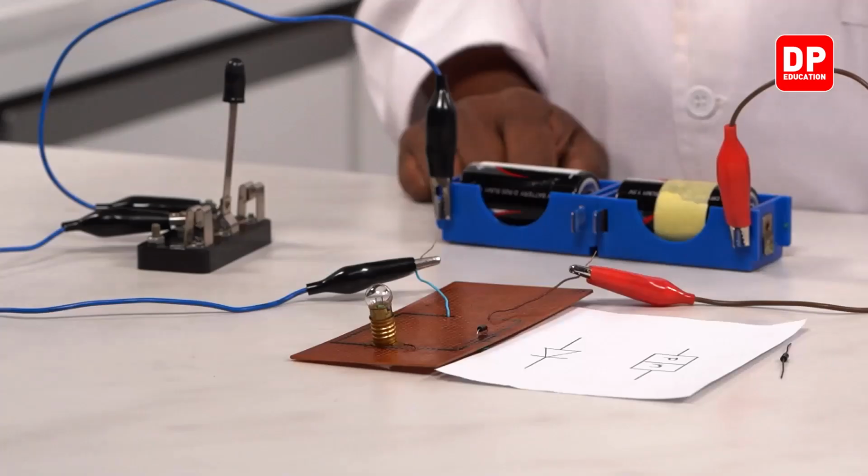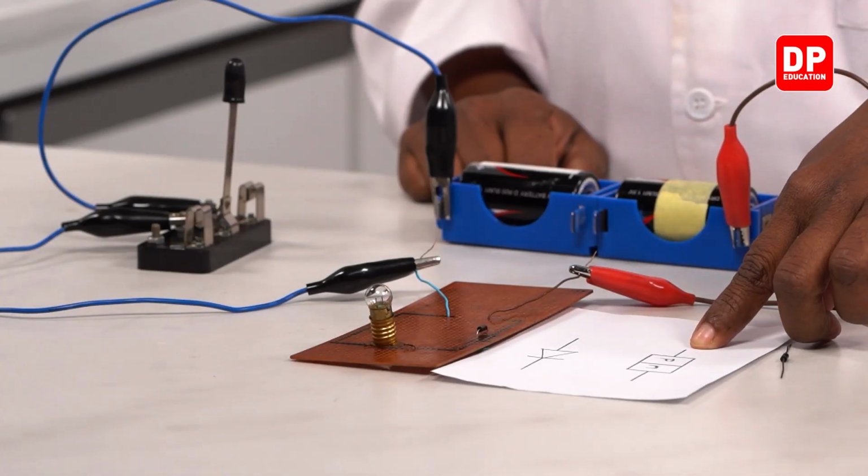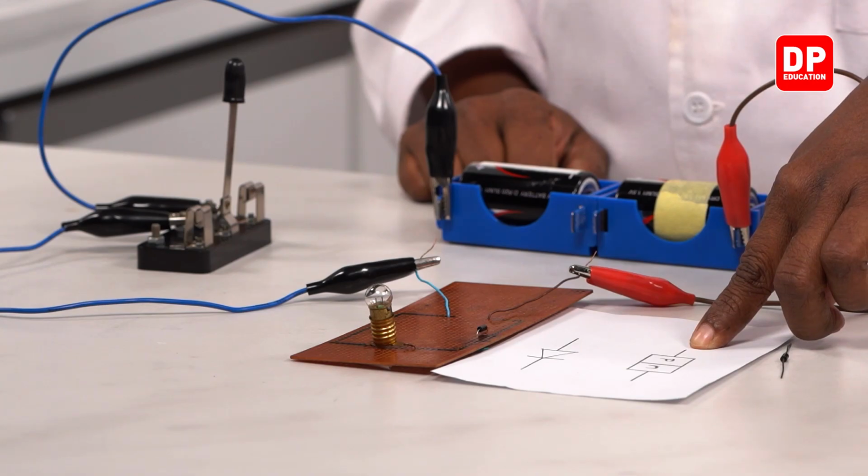Then it allows current to flow through it, and that is known as forward biasing. If you connect the negative terminal of the battery to the P terminal of the diode, then there is no current flow through the diode, and that is known as reverse biasing.